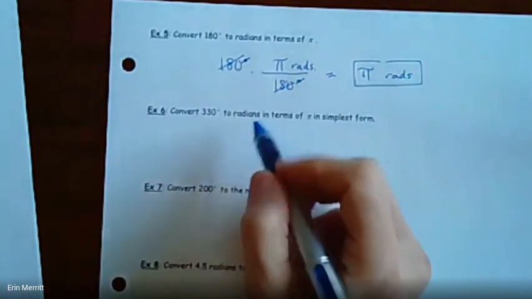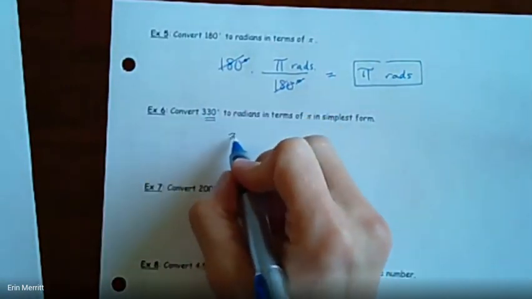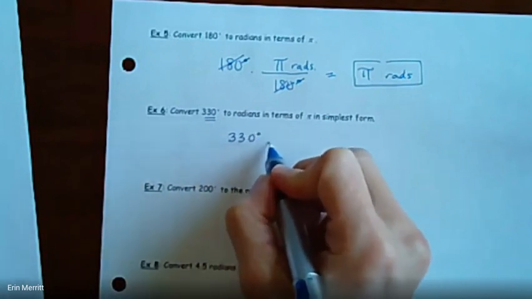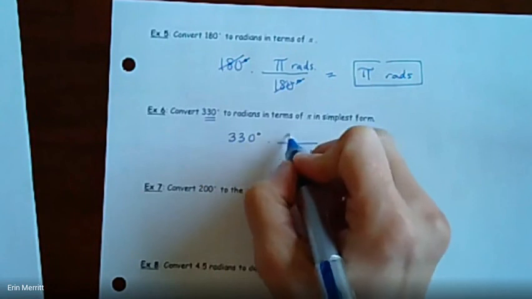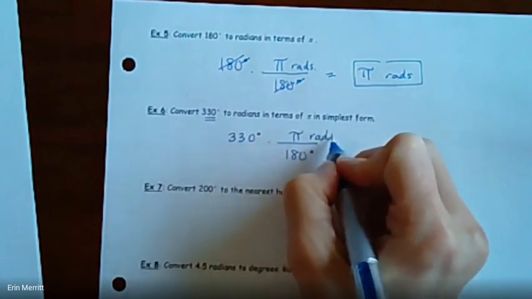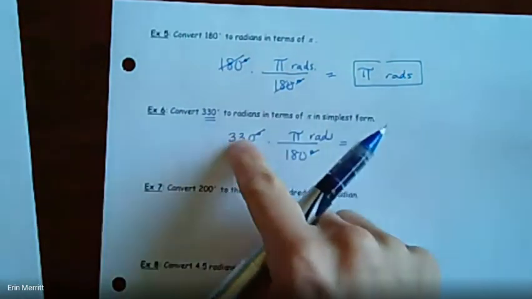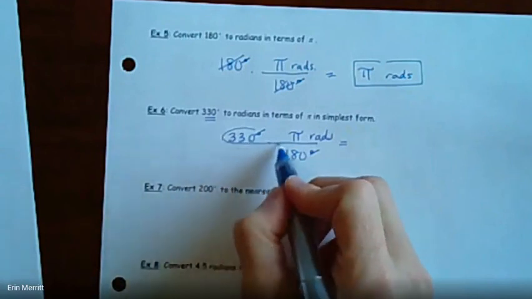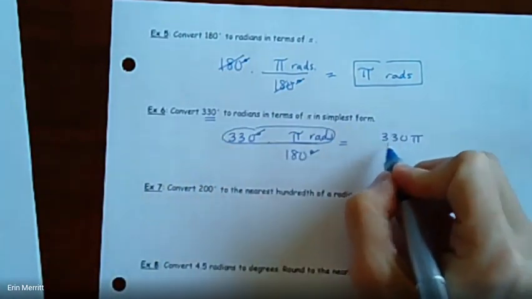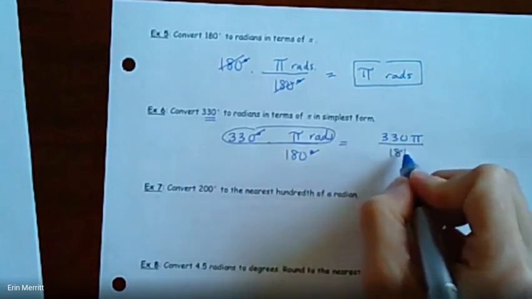Now, if you end up with one that's a little bit messier than that, like let's say 330 degrees, same thing. I want degrees to cancel. So 180 degrees goes in the bottom, pi radians goes in the top. All right, degrees and degrees cancel. It might not be obvious what cancels here. So what I want you to do, multiply the numerators together. So I would get 330 pi, and then the denominator over 180.